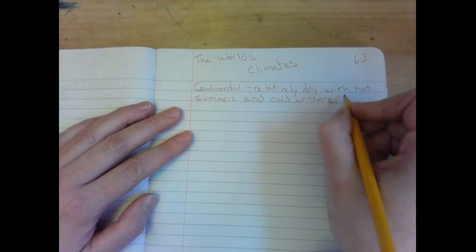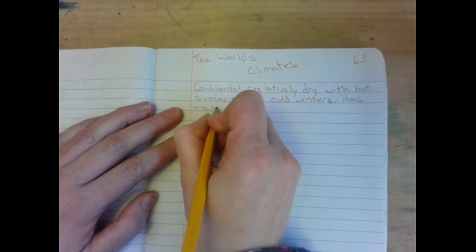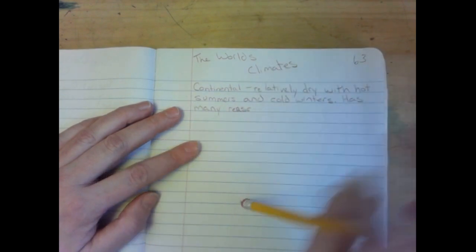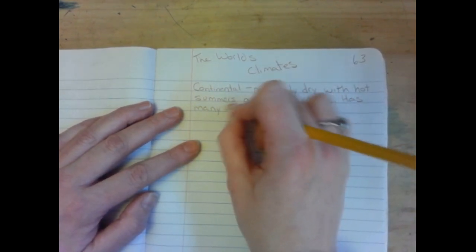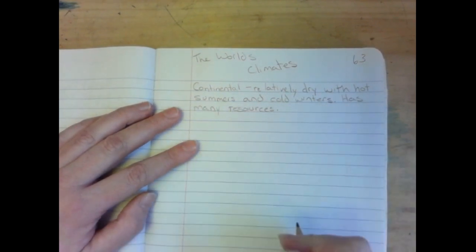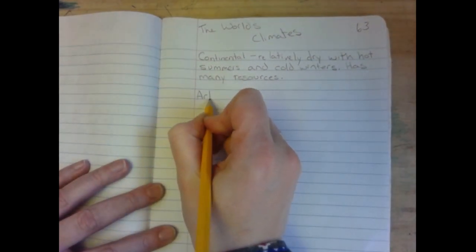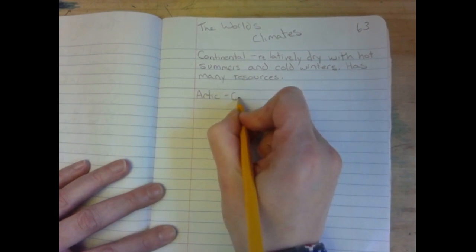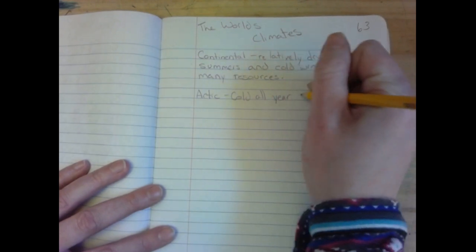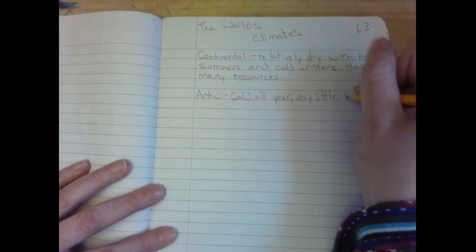It is also known for having many resources. And our final definition is Arctic. This is cold all year and very little lives here.